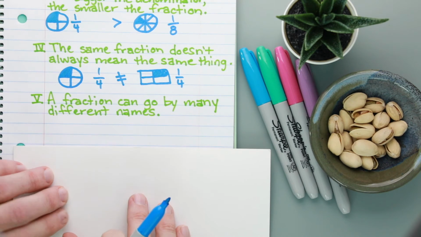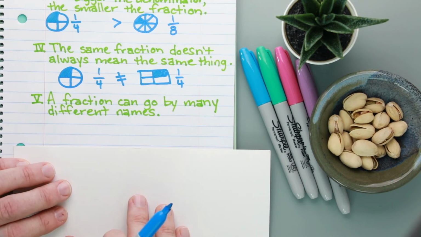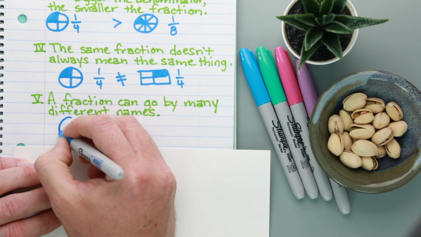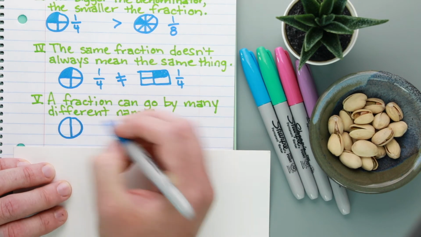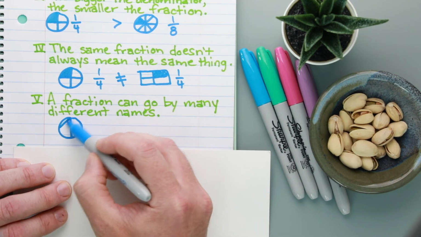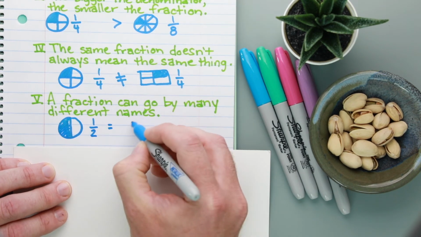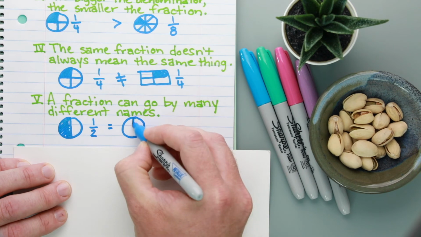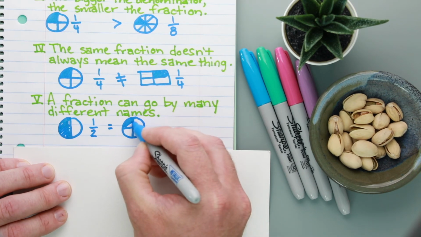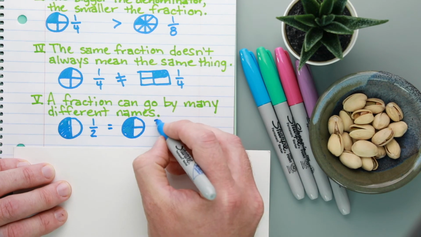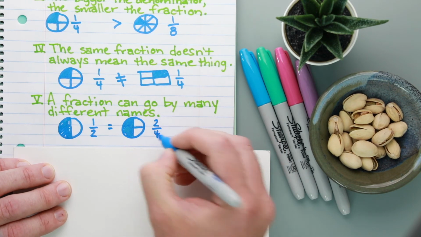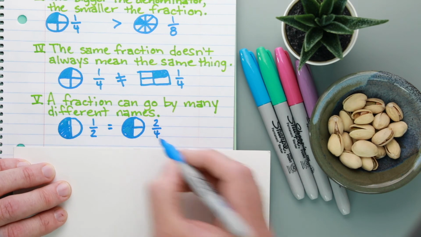Number 5 says a fraction can go by many different names. We call these equivalent fractions. Equivalent fractions are just that. They're fractions that are equal or equivalent. So for example, if I take the same pizza and I separate it into halves this time and I color in 1/2, that's going to equal the same thing as if I take that same pizza and this time separate it into fourths and color 2 of the fourths. In other words, 1/2 is equivalent to 2/4.